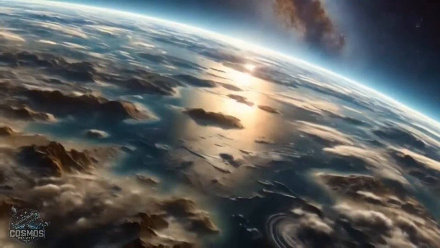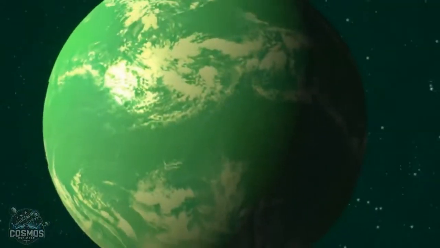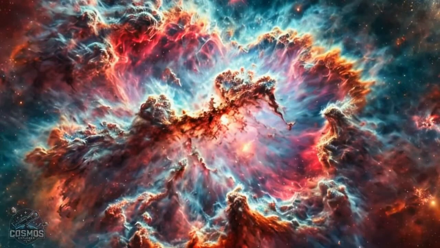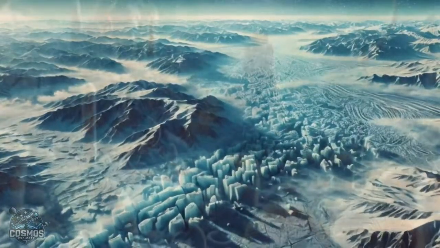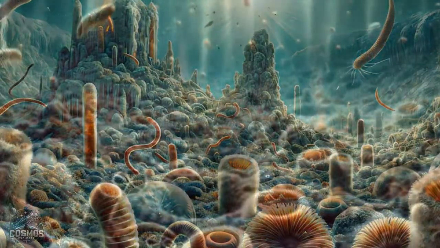One primary indicator of a galaxy's history is its metallicity, which refers to the abundance of elements heavier than hydrogen and helium. Newly formed galaxies tend to have low metallicity since they primarily consist of primordial gas. As stars form and evolve, they create heavier elements through nuclear fusion.